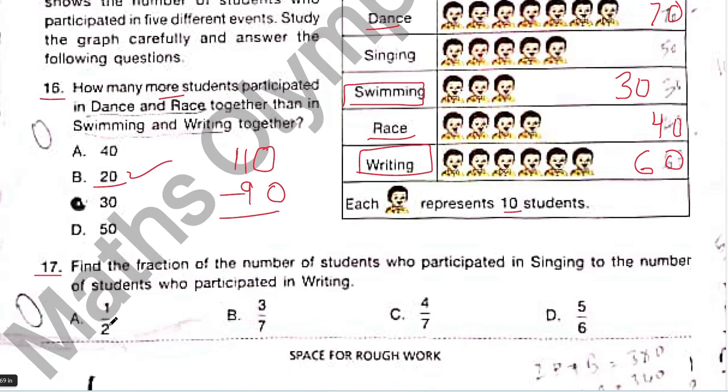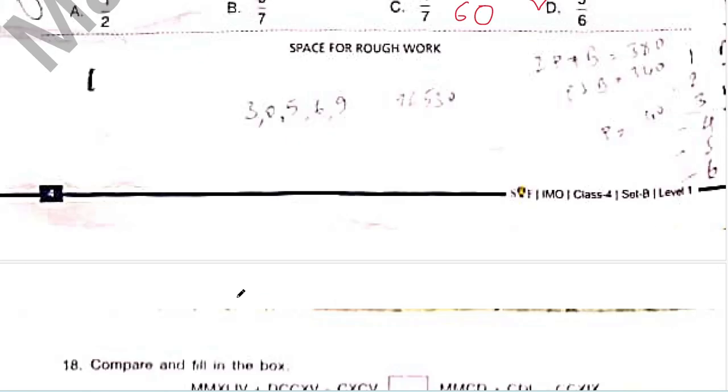Question 17: find the fraction of the number of students who participated in singing to the number of students who participated in writing. So we have to form the fraction of students who participated in singing to the number of students who participated in writing. So singing, how many pictures are there? 5 pictures. So this means 50 students. Then writing, 6 pictures, so 60 students. The fraction is 5 upon 6, which is option D here.